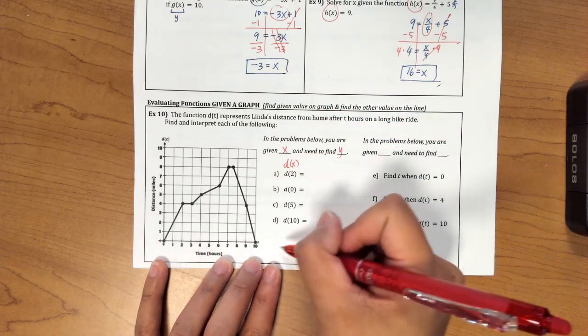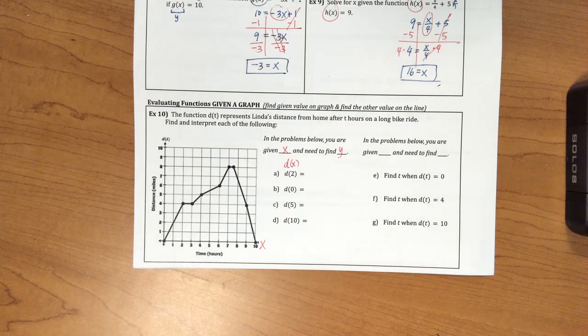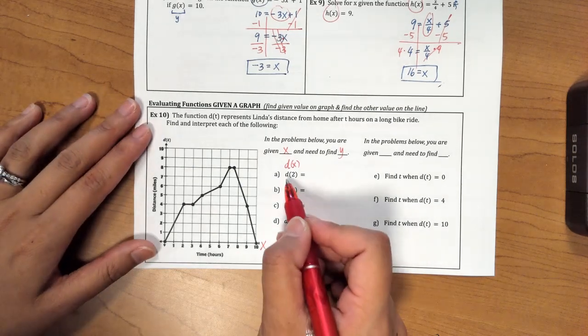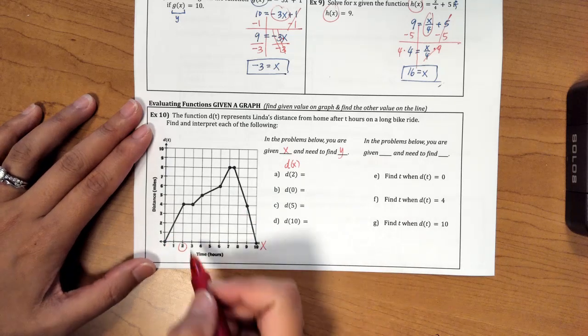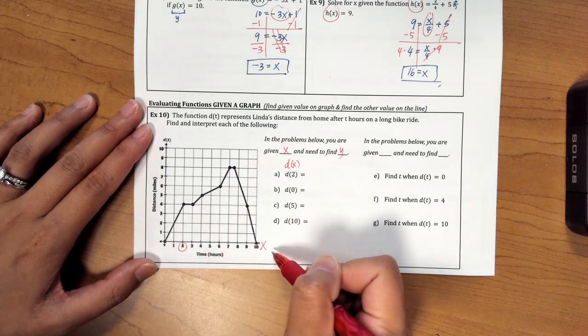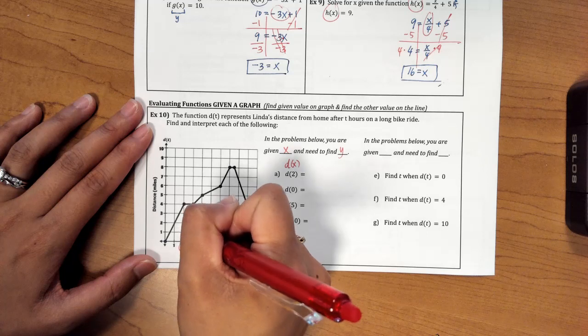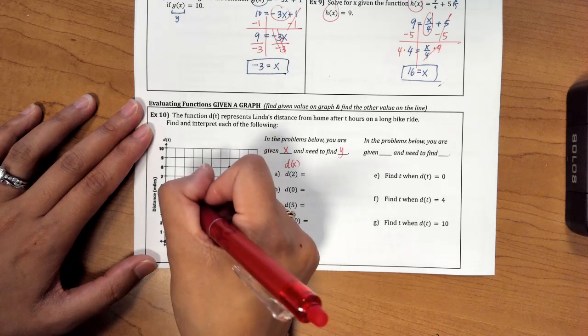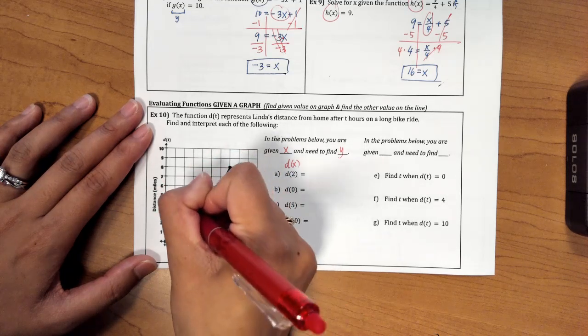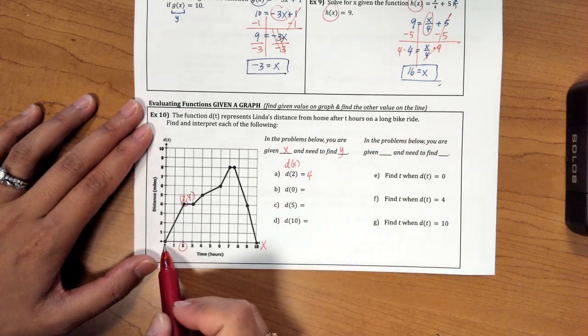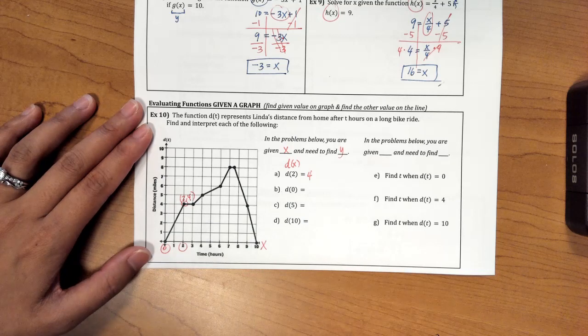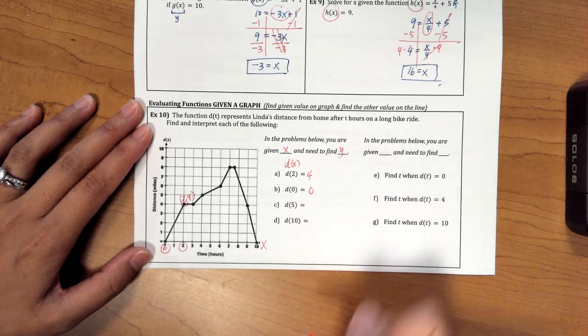On a graph, x is down here. Okay, so I'm giving you x. That means I want you to find when x is equal to 2, what is y equal to on this graph? So let's go up. At 2, y is equal to 4. This point, right? At d equals 0, that's down here on the x, y is equal to 0.